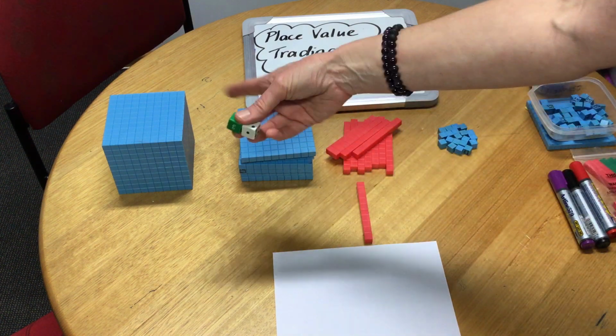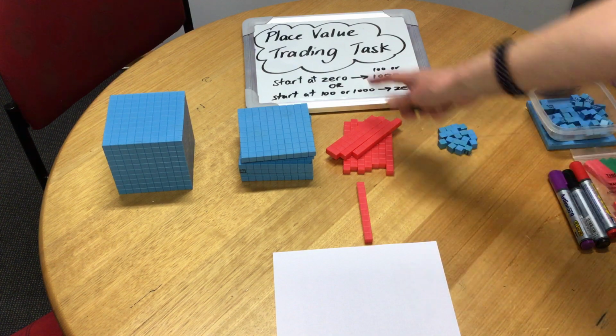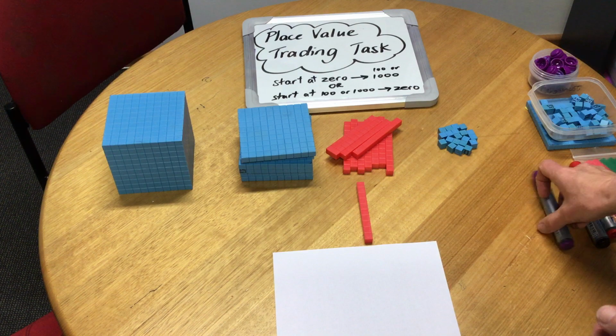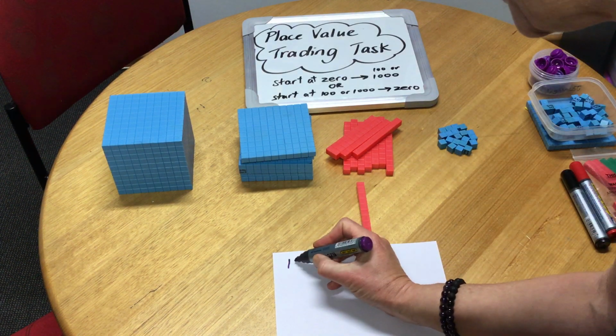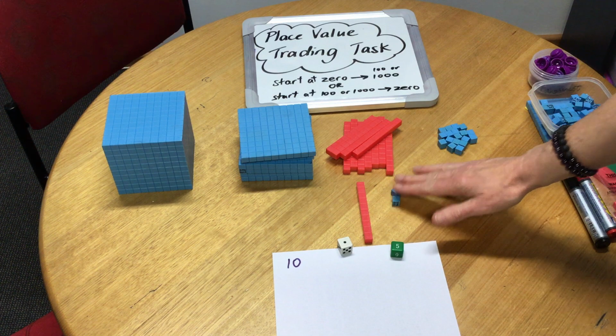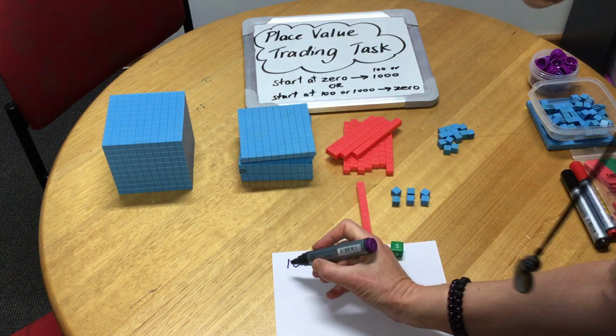These are just my collection piles that I can draw from or I can trade from, because it is called a trading game. Watch what happens. Now on my paper, this is an opportunity to just keep a running total of what I've got. Here I've got a 5 and a 1, so it's 6. So I'm going to bring in 6 little ones here. So 6 and 10 is 16.